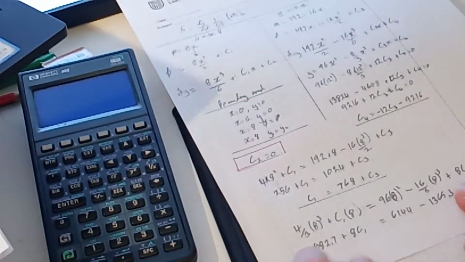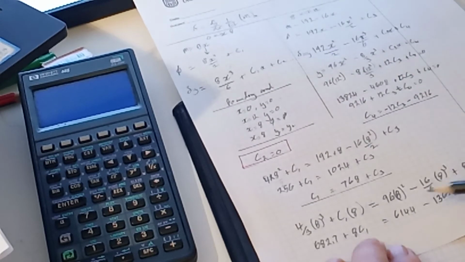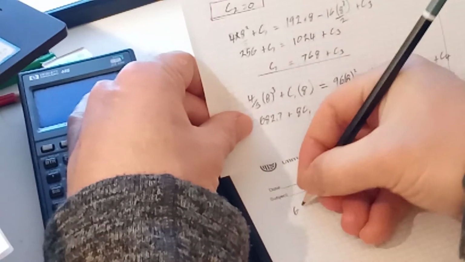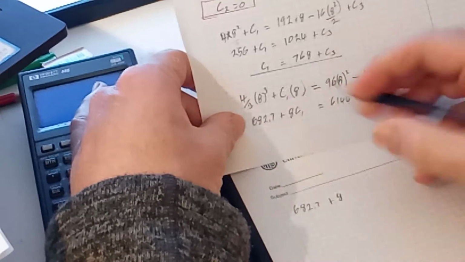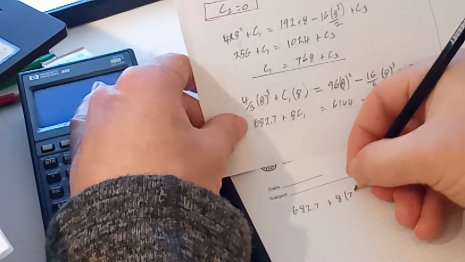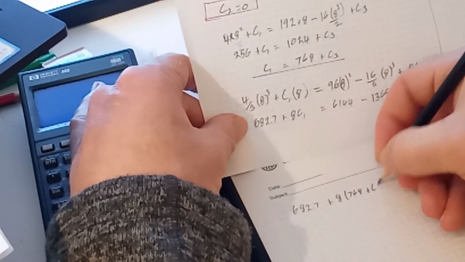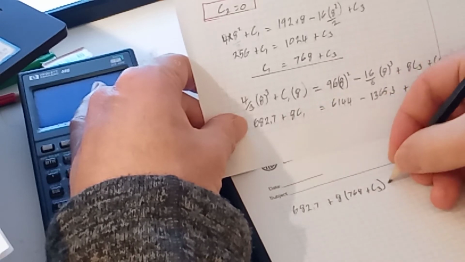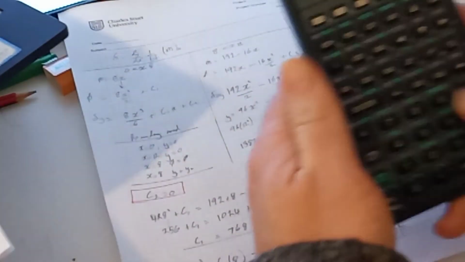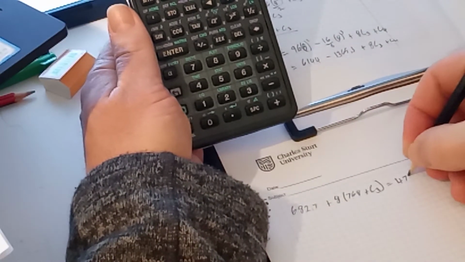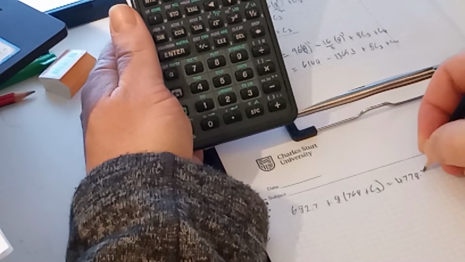What we're going to do actually, sorry, at this point we're going to substitute in C3 here. So we've got 682.7 plus 8, instead of C1 we're going to have 768 plus C3 is going to equal, add those two up, the 6144 minus 1365.3 is 4,778.7.